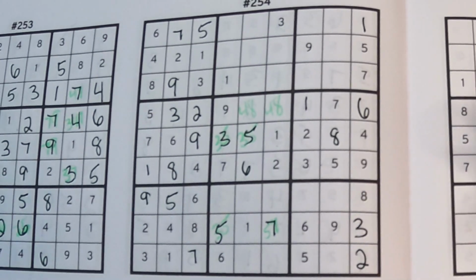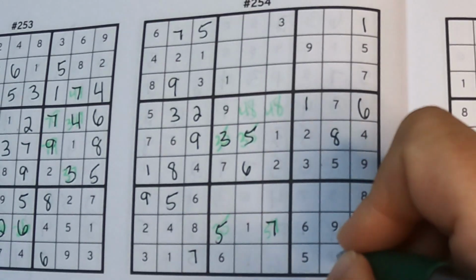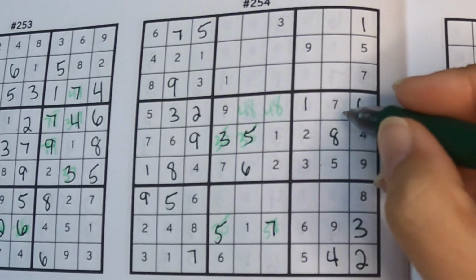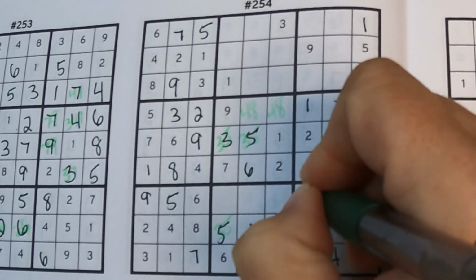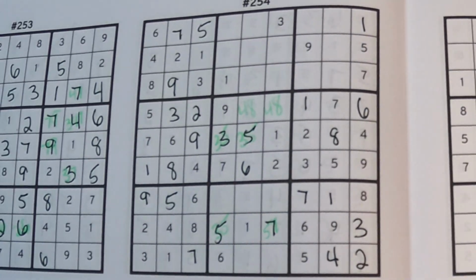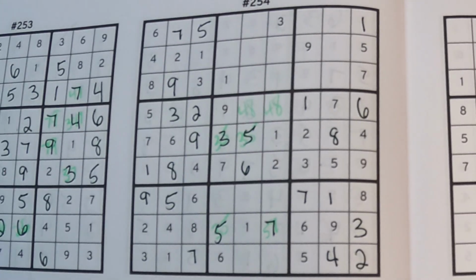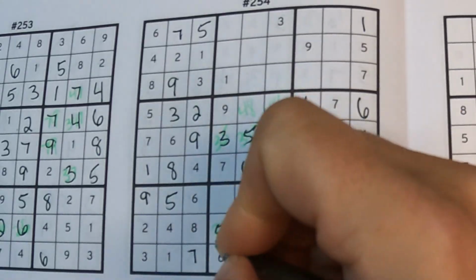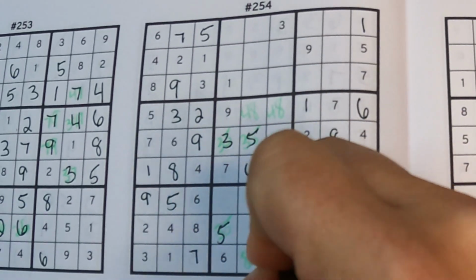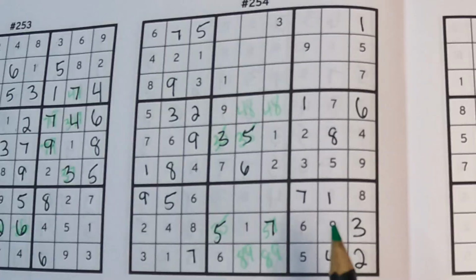For this box now, we're missing 1, 4, and 7. We've got 1 and 7 here, so this is our 4. 7 here, so 1, 7. For this bottom row now, we're missing 8 and 9, and I don't see any help. So 8, 9, 8, 9.